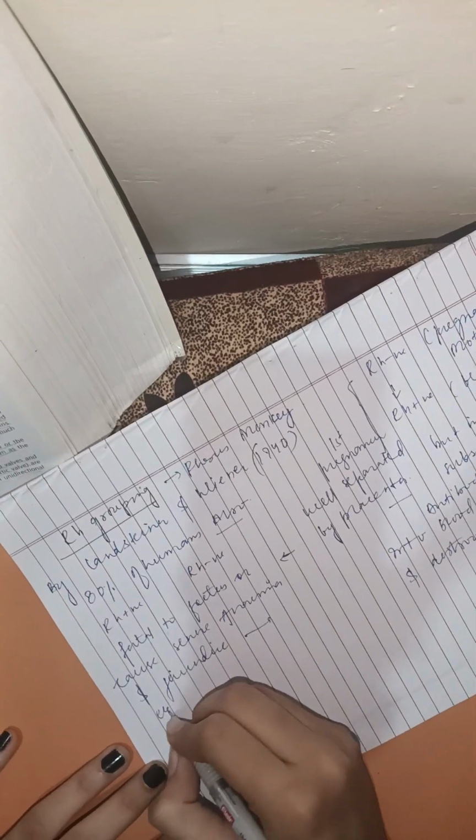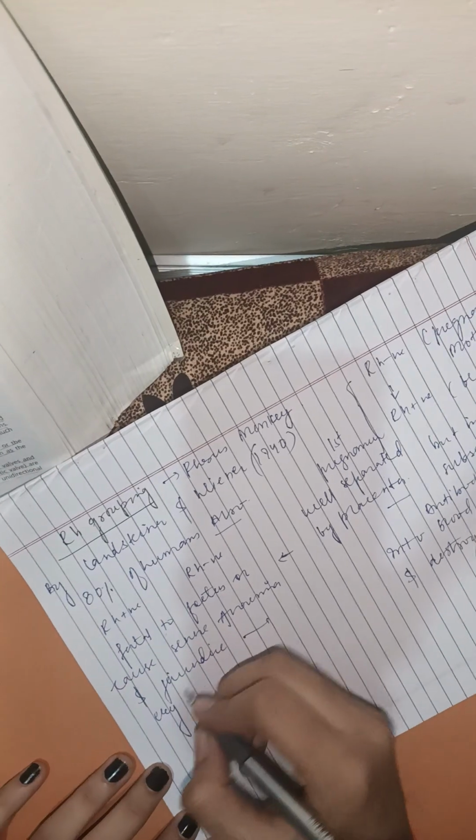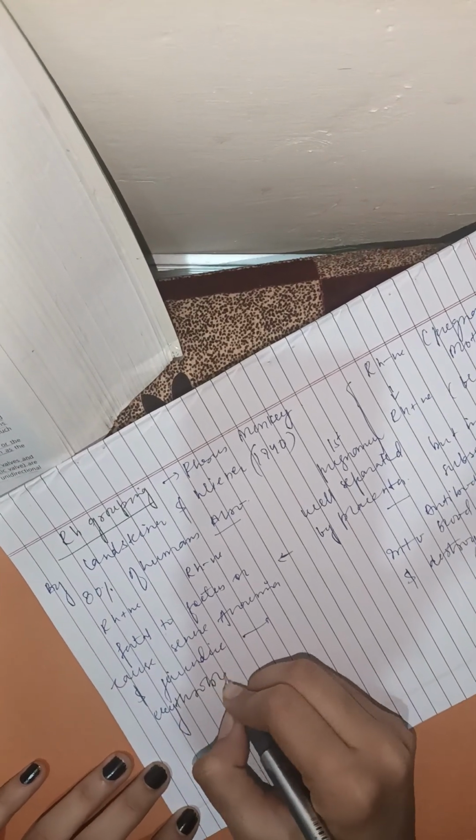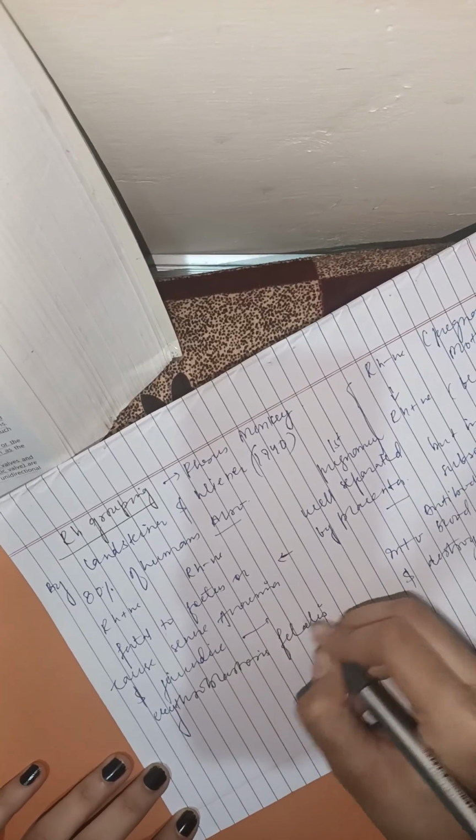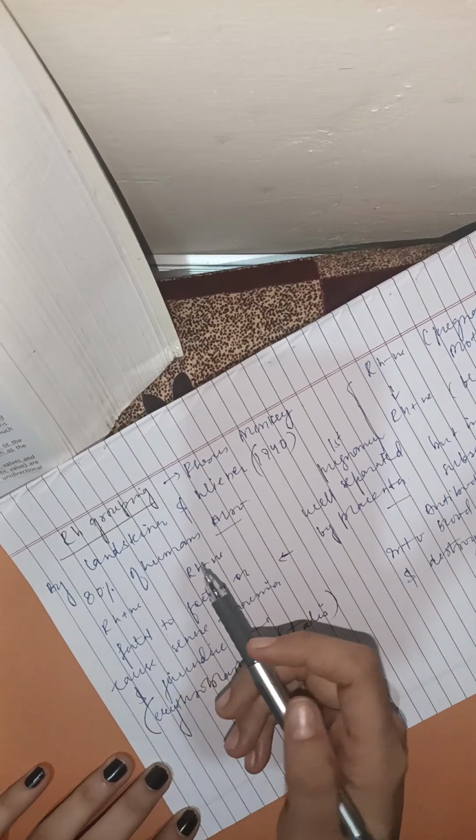Anemia, it can cause anemia and jaundice, and it is called erythroblastosis fetalis. This can be avoided by administering the anti-RH antibodies to the mother immediately after the delivery of the first child. Next is coagulation of blood.